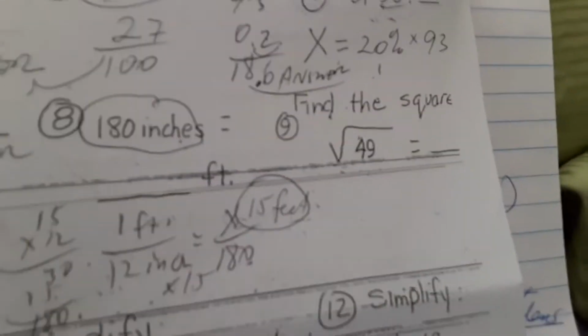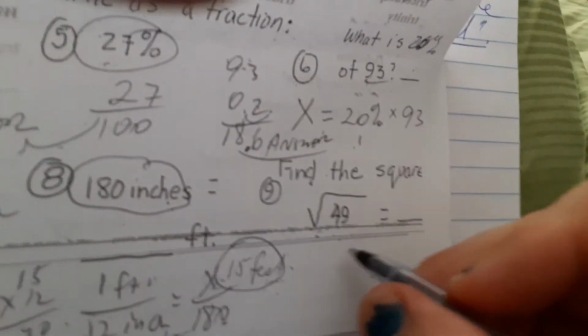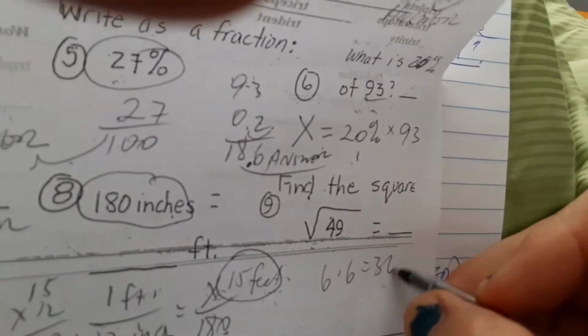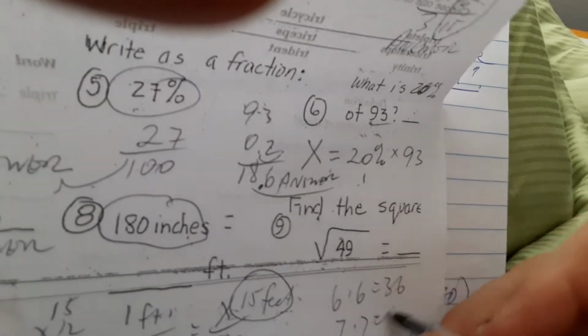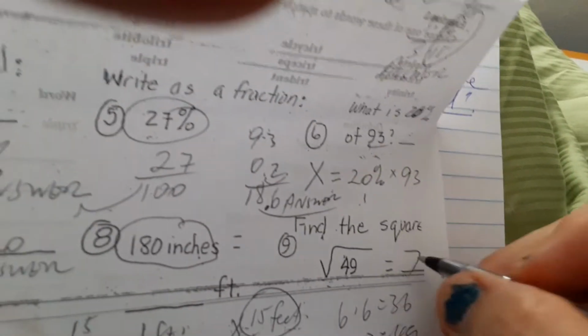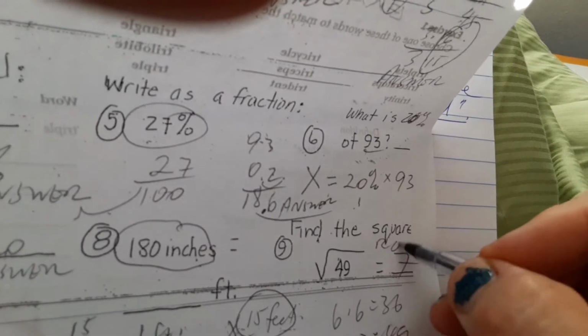What's this one? 49. Well, I know 6 times 6 is 36. 7 times 7 is 49. Aha! 7. Find the square root. That's the answer.